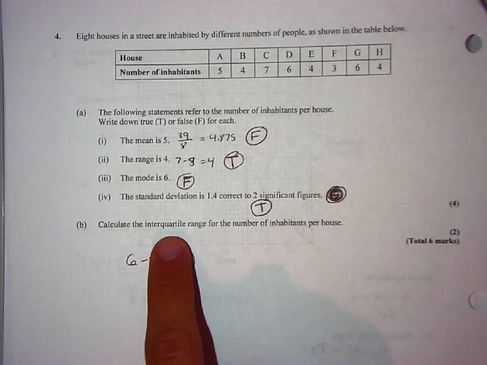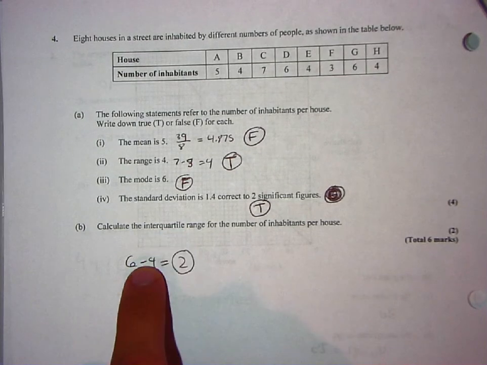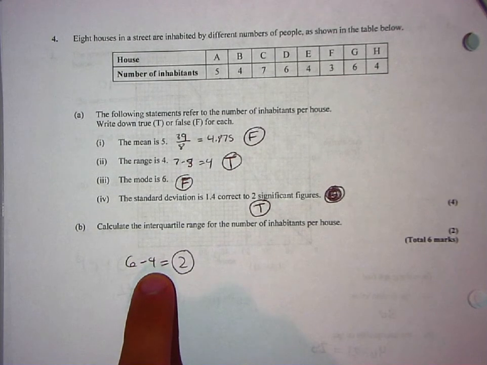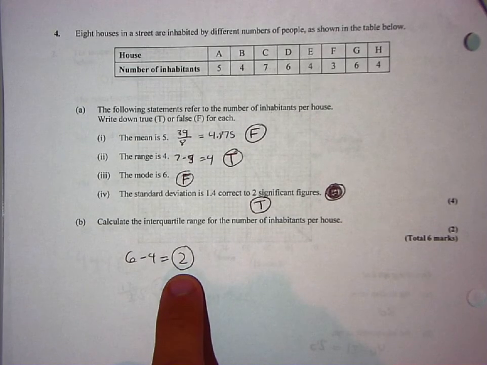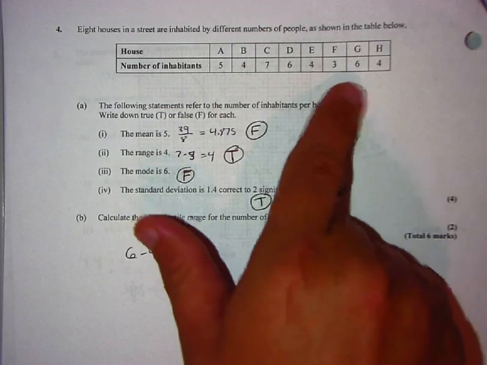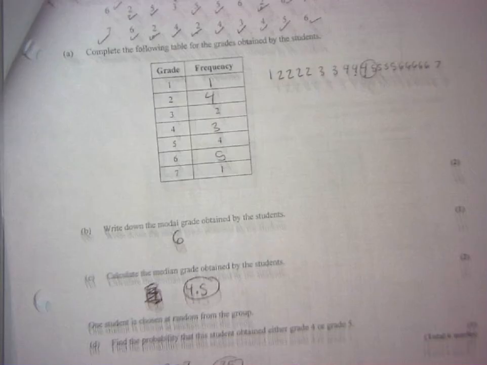The interquartile range, if you do the one variable stats, it punches it in your calculator. It tells you that the upper quartile is 6 and the lower quartile is 4, and thus the difference between those two is the interquartile range, which is 2. You do not need to go in and do this by hand because your calculator, that's just wasting your time. Like on a test, you're not going to want to waste those valuable minutes.